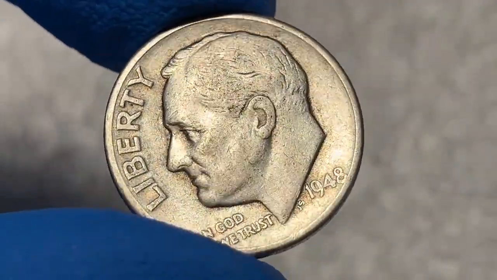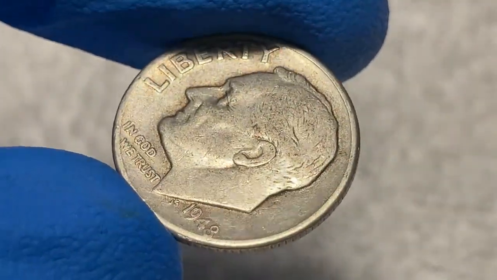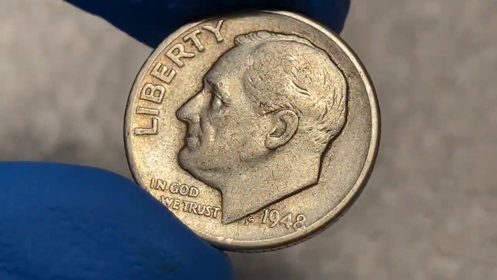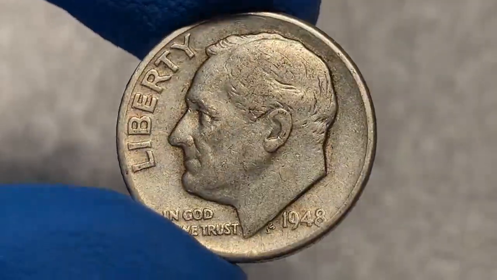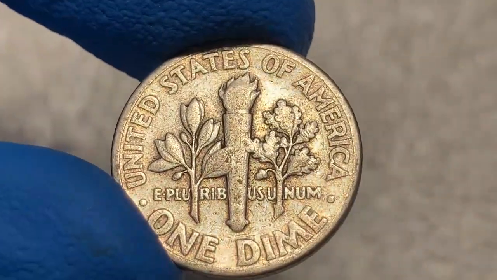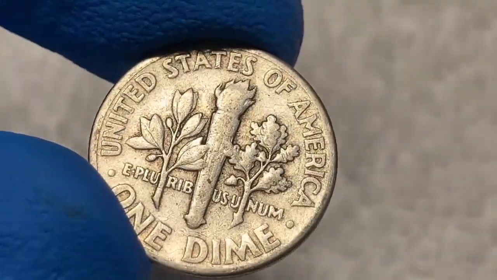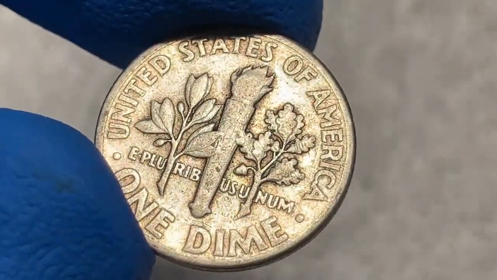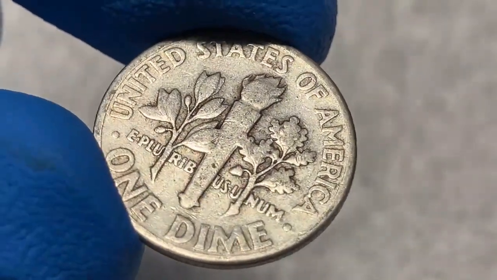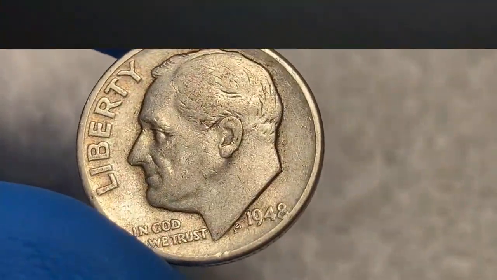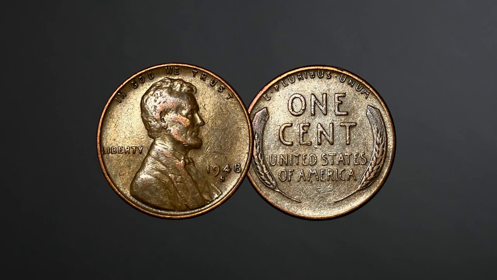We still see the detail in Roosevelt's hair there, and we can easily read "In God We Trust," as well as the designer's mark there, and the date, and the Liberty. And there's still a little bit of a sheen to it, but as we turn to the reverse side, we see very, very light detail on the torch and the shrubbery there, and we can easily read all of the words. But overall, if I were to give this coin a grade, I would give it a grade of very fine condition. Now we will take a look at the 1948 S Lincoln Wheat Cent.